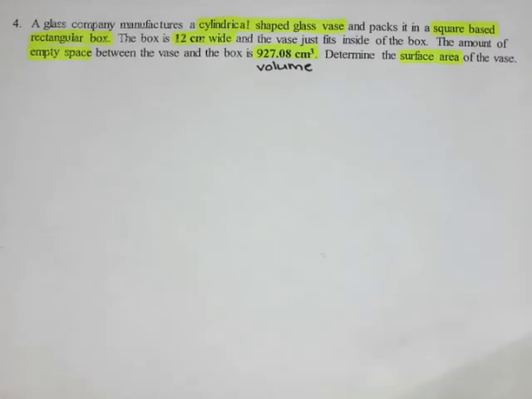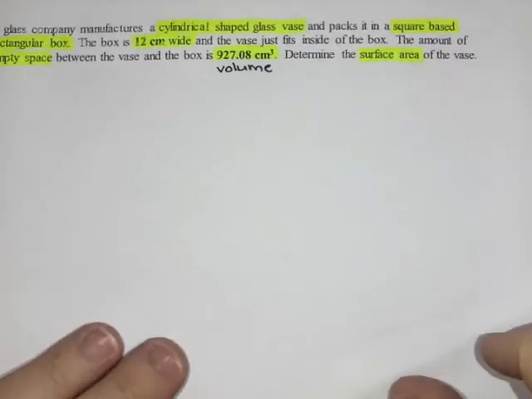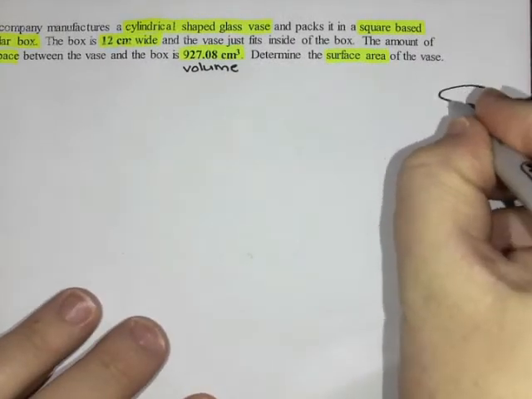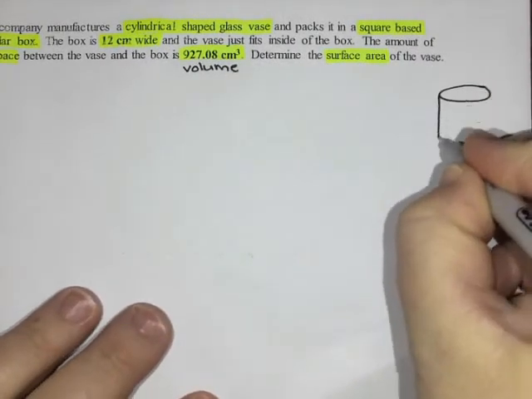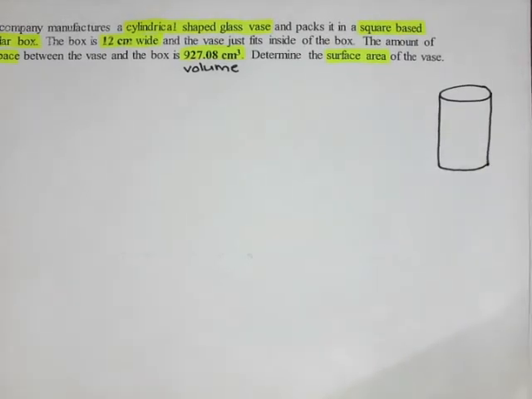I think I might start by drawing myself a picture. And I think I'm going to draw it from two different perspectives to try to make this a little easier for us to figure out. So there is a cylindrical shaped glass vase. So I'm going to start by drawing myself a cylinder. And then that cylinder is inside of a rectangular box.